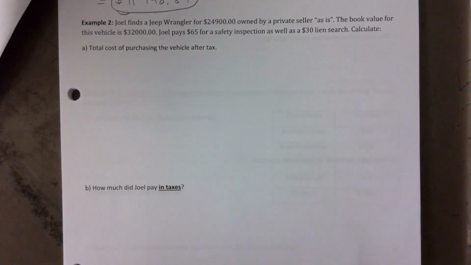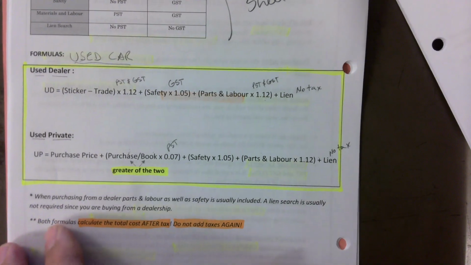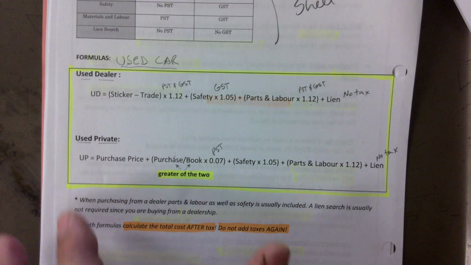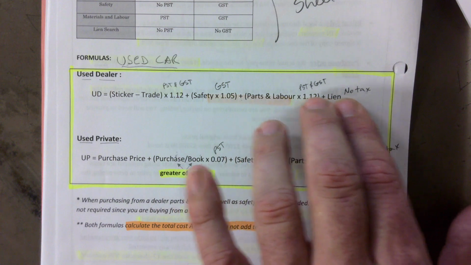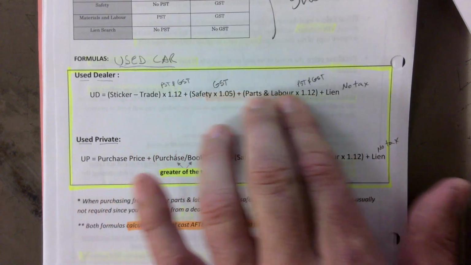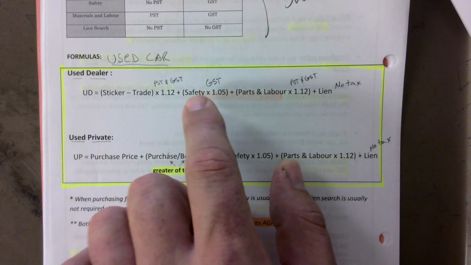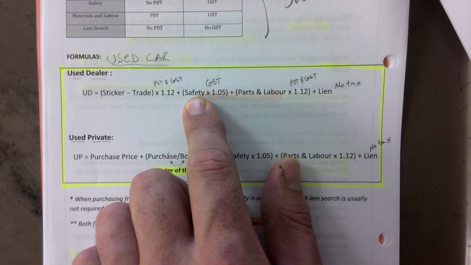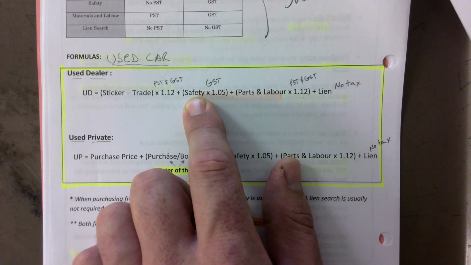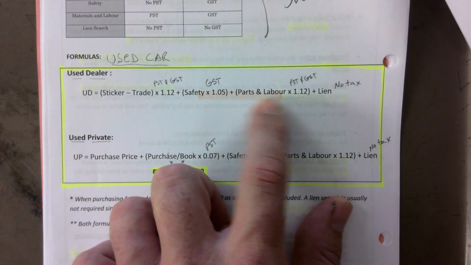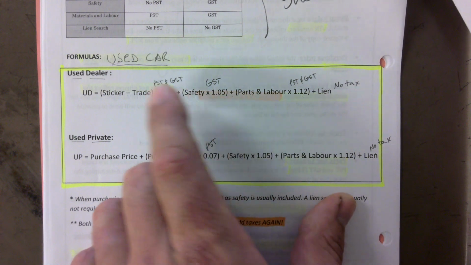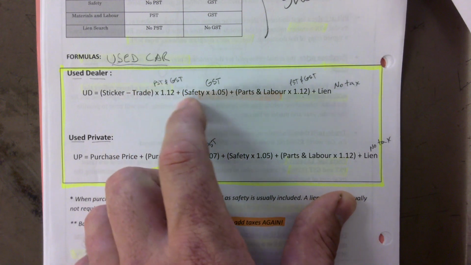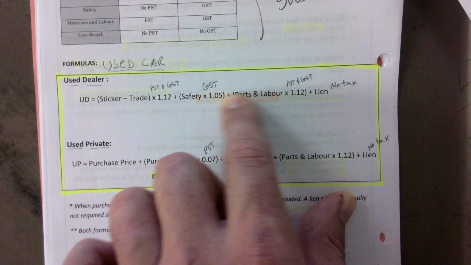Maybe I should mention one more thing, okay? You're with me here? Before I start, I am going to be honest with you and just say that when it's used dealer, this part right here is usually not, it doesn't show up. Because the safety, the dealer will have already done the safety. Any parts and labor necessary to make sure you pass safety is already going to be included in the price that they are selling. Okay, so all of these things are usually a non-issue.